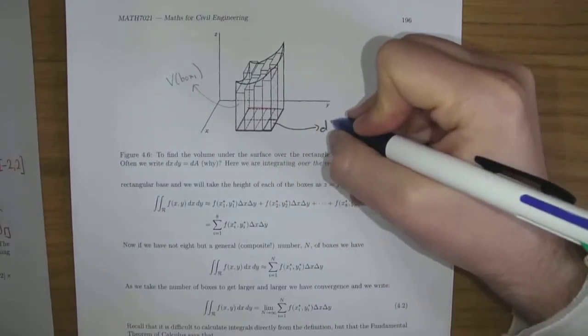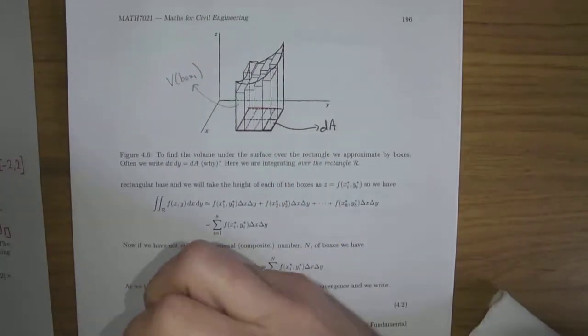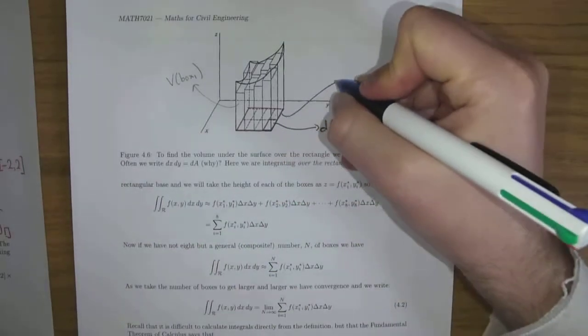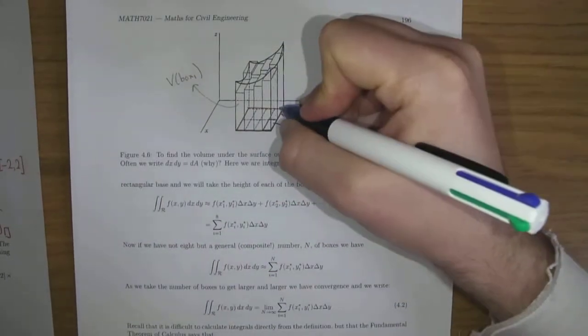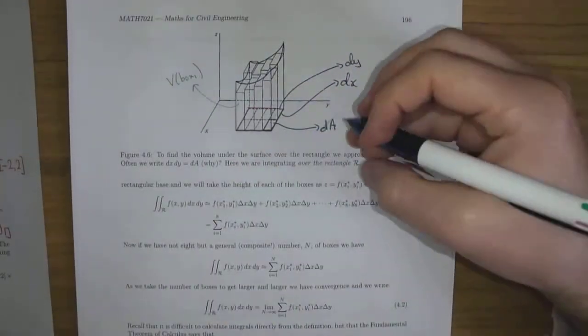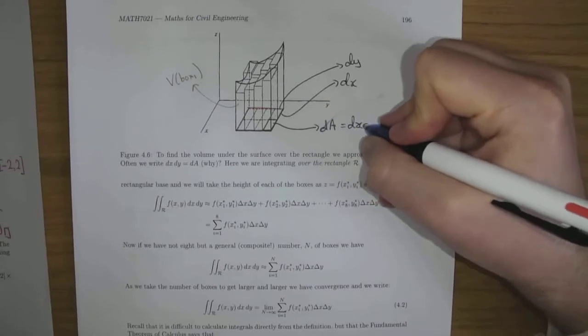So this is dA, and you've got two different widths. The width here is dx, and the width here is dy. And so dA has to be dx by dy.